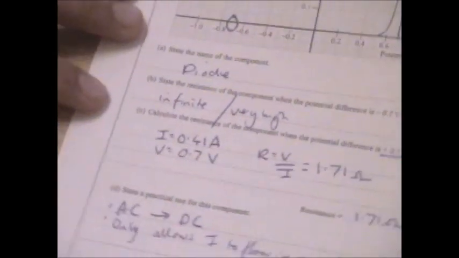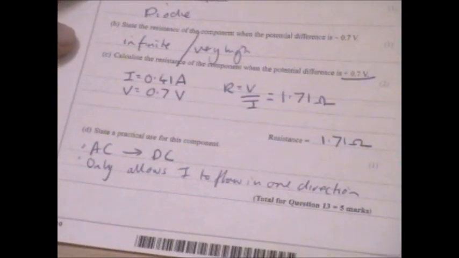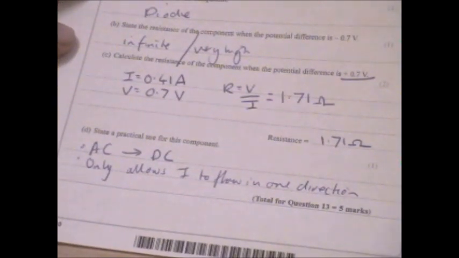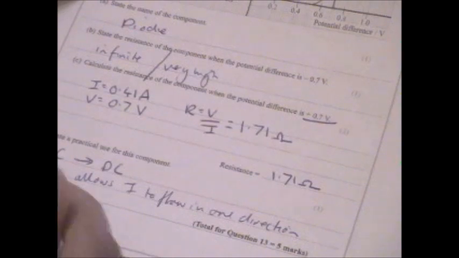Practical uses for this component. So practical uses of a diode is to convert AC into DC electricity, or as I stated before, it only allows the current to flow in one direction. Okay, I know I put I over here in the exam. Get into the habit of writing current rather than just putting I when you're writing in prose.